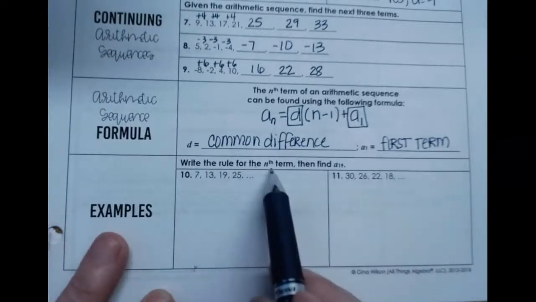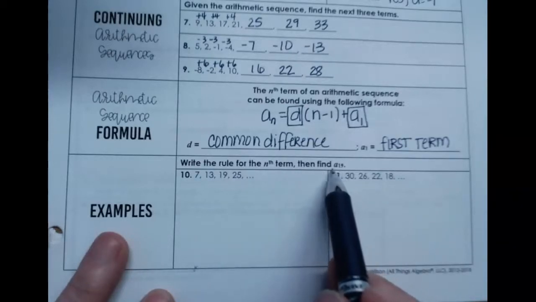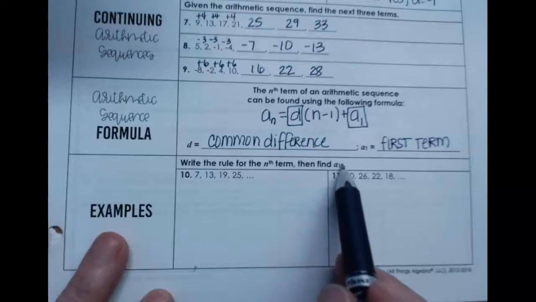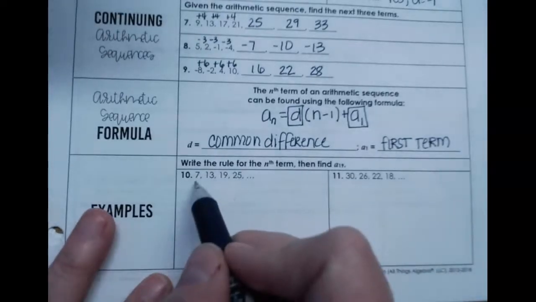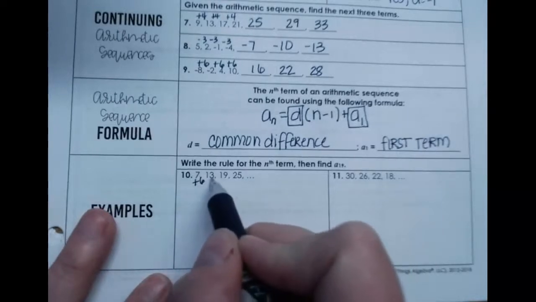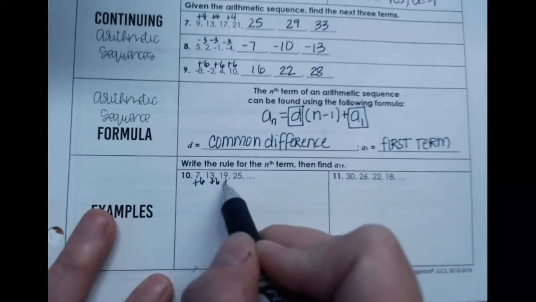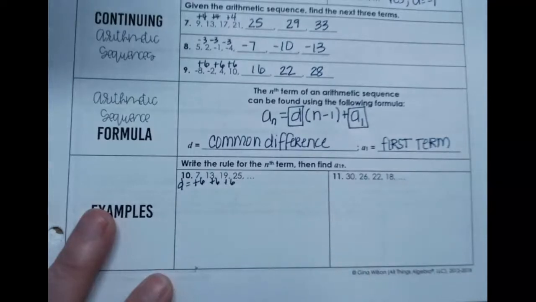So this says write the rule. The nth term means any term. I can use it for any number. And then specifically find a sub 19. That means plug in the number 19 and solve. So we're going to look. 7 plus 6 is 13. 13 plus 6 is 19, 19 plus 6 is 25. So my common difference is a positive 6.